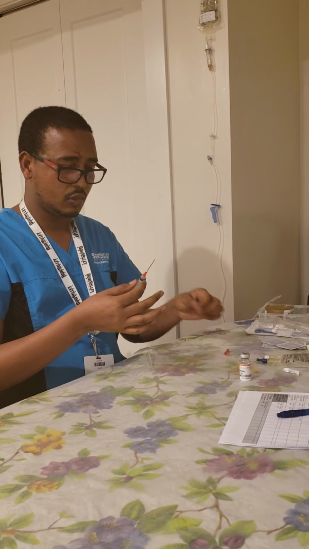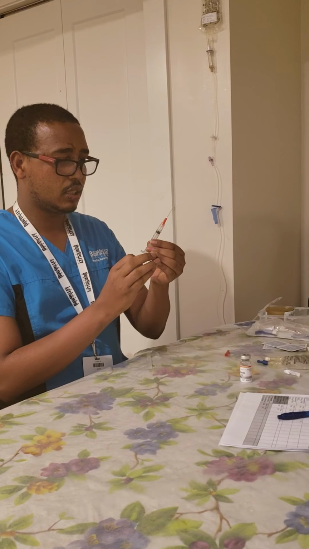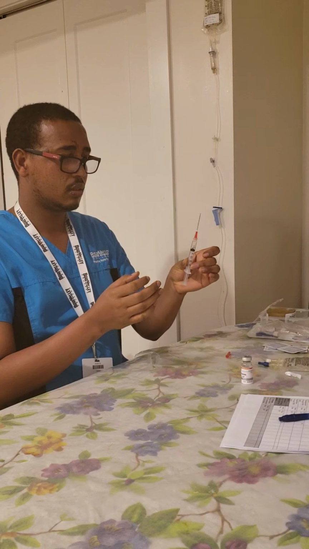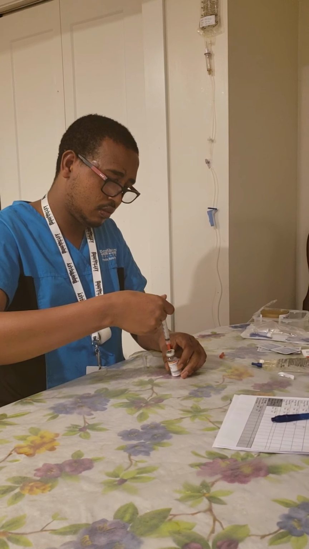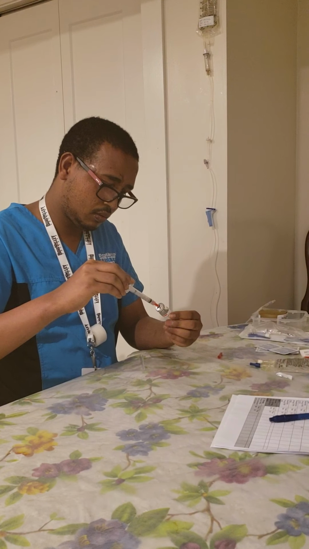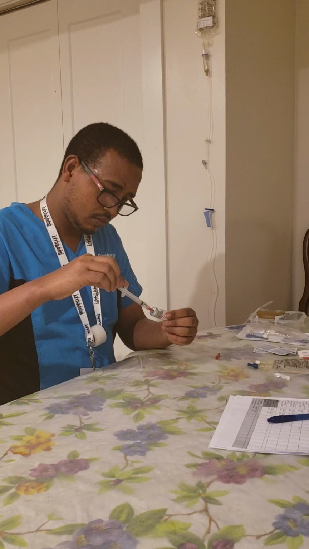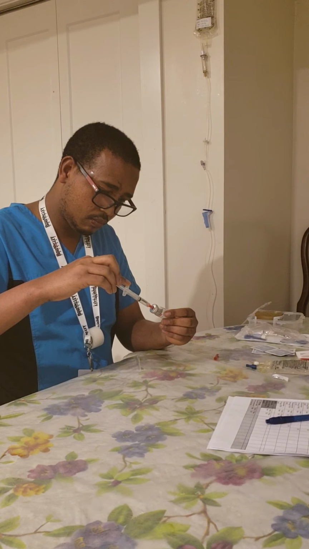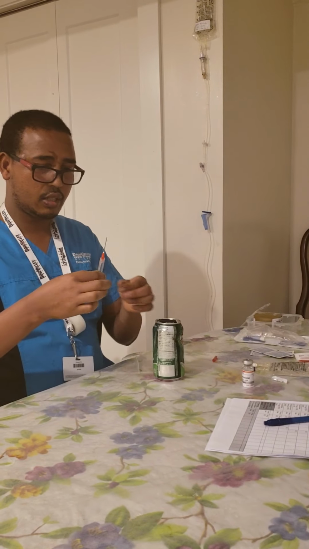Because this is a vial, I'm gonna add 1 ml of air, the amount that I want to withdraw. Okay. Remove air.